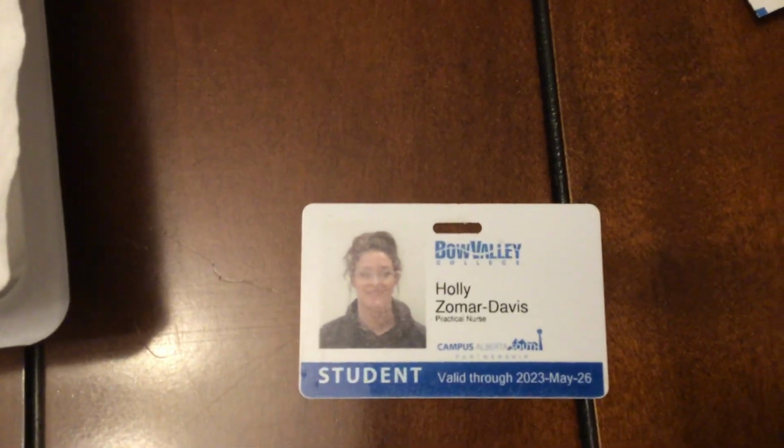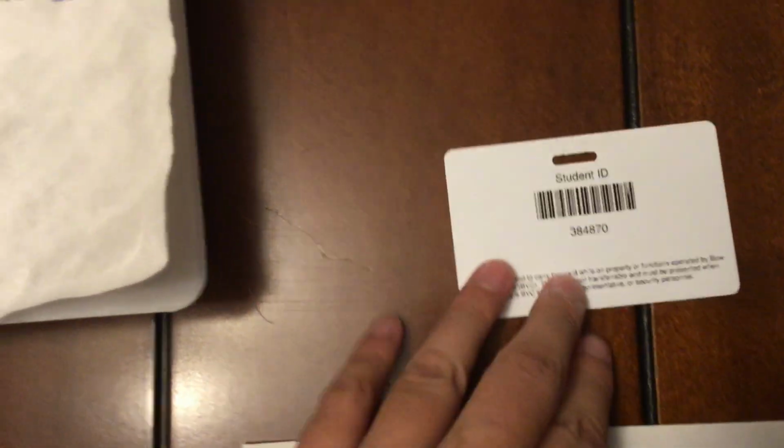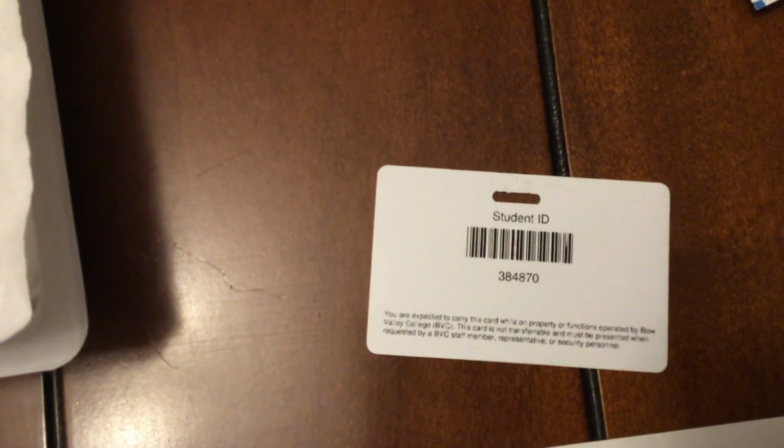Okay, my name is Holly Zomar-Davis, and I'm going to be doing my NF3 skill number 2 redo for my lab assessment. So I have all my papers here with no writing on them.